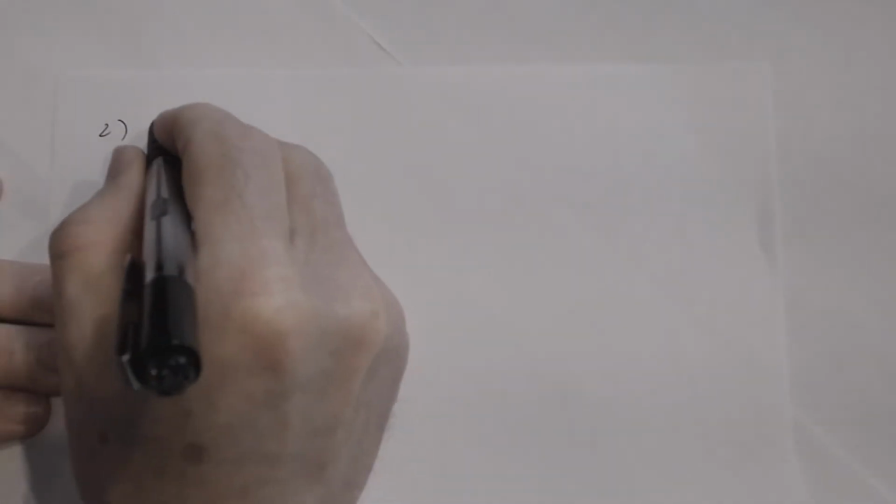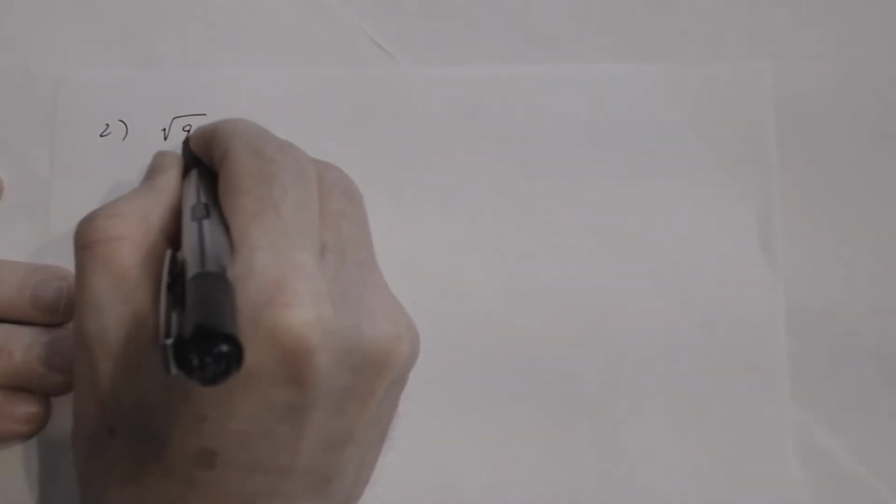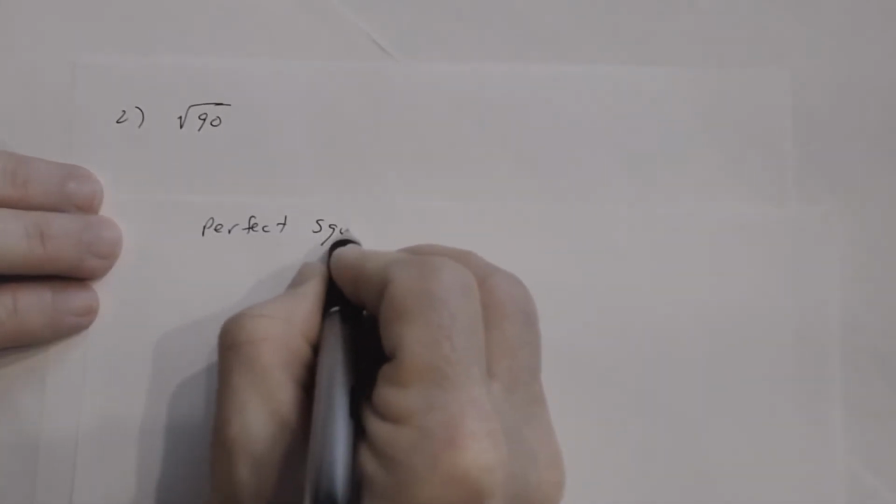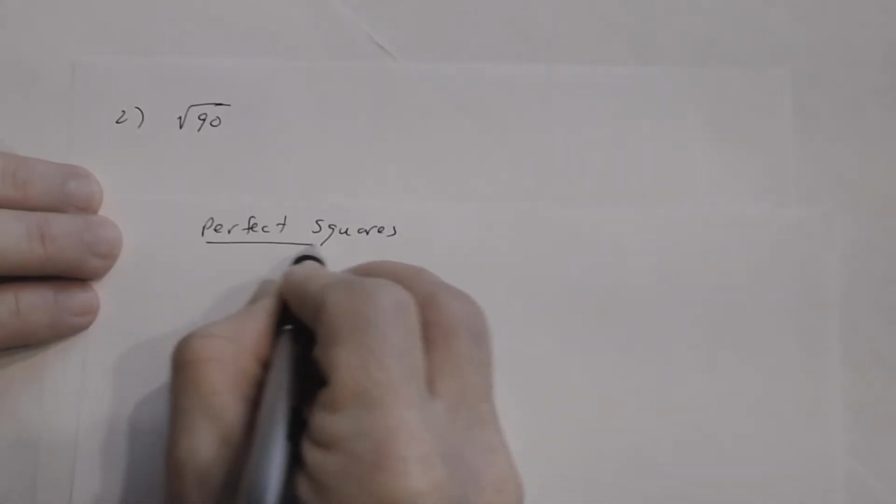So number 2, we have the square root of 90. So we're going to simplify the square root of 90. So let's look at our perfect squares. Let me go ahead and write the perfect squares over right here. So these are, remember, your perfect squares, and there's an infinite number of perfect squares.